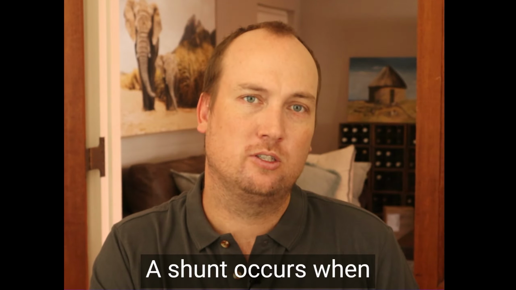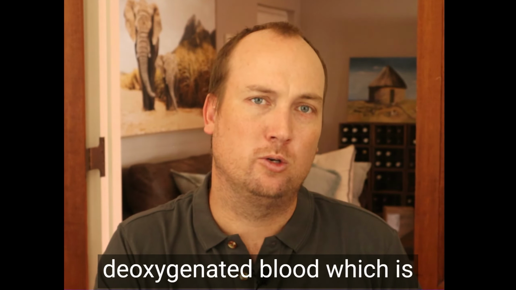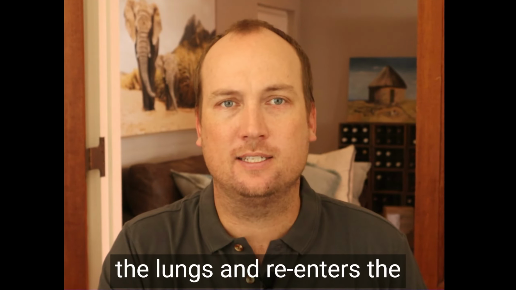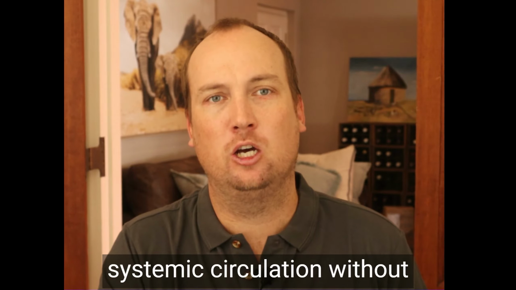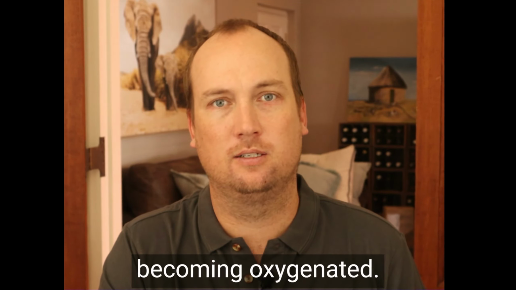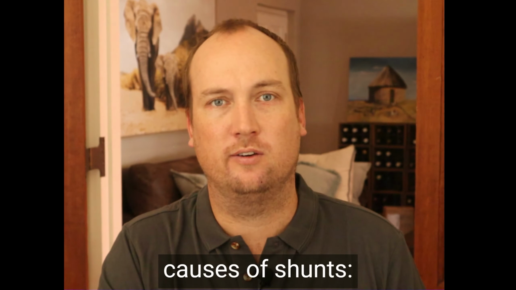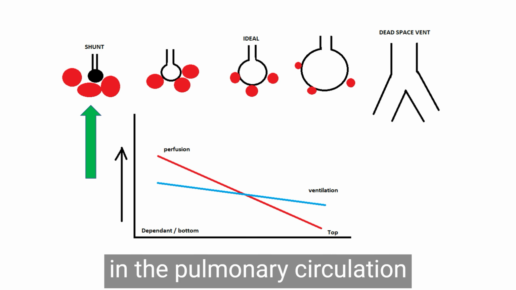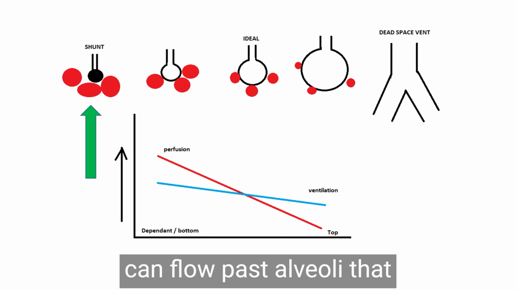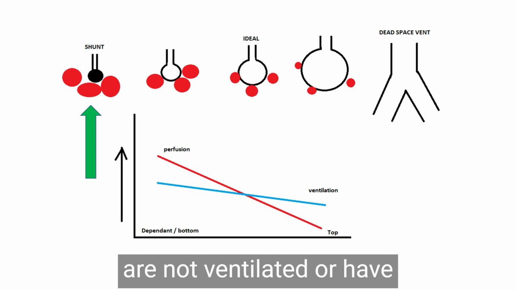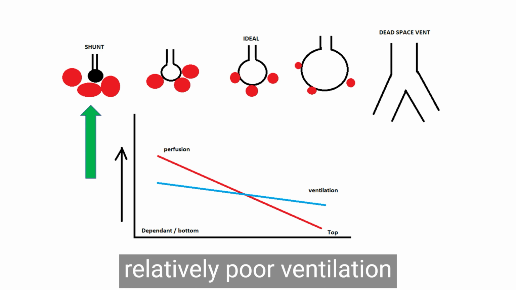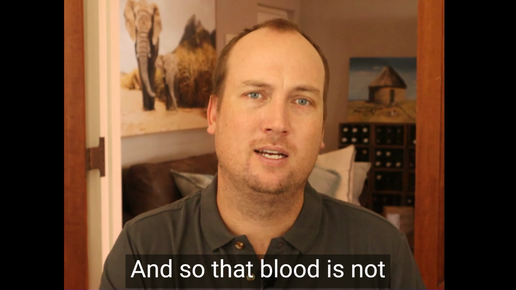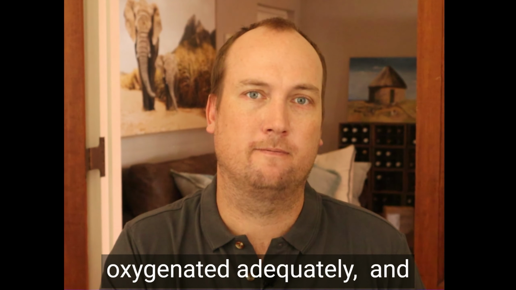A shunt occurs when deoxygenated blood, which is venous blood, passes through the lungs and re-enters the systemic circulation without becoming oxygenated. And there are a few causes of shunt. Blood flowing through the lungs in the pulmonary circulation can flow past alveoli that are not ventilated or have relatively poor ventilation for the degree of blood flow, and so that blood is not oxygenated adequately.